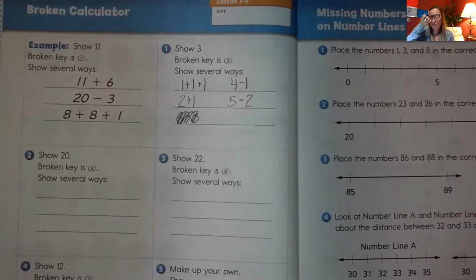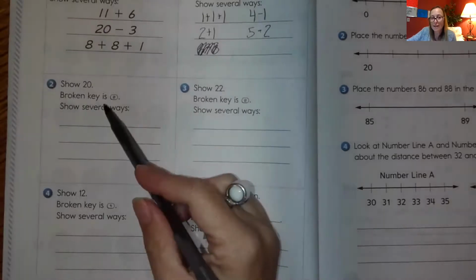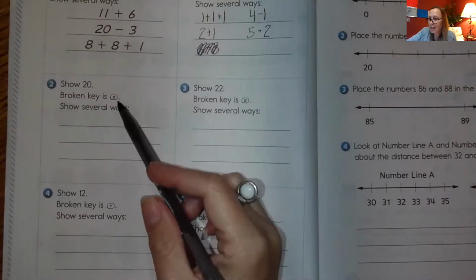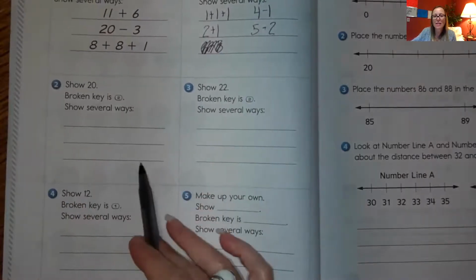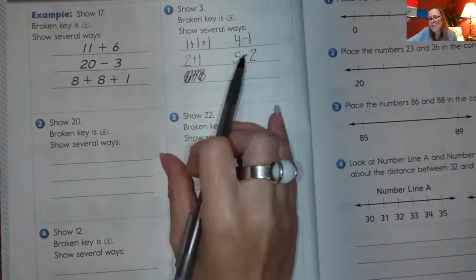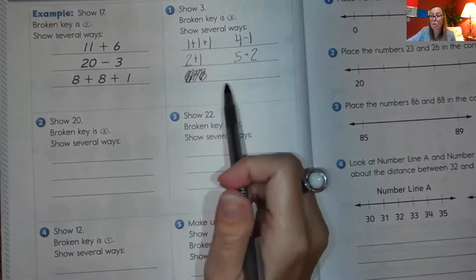And you're going to have to do this. So this is on page 4 again. And it asks you to show 20, but you can't use a 2. So again, as you start writing down as many ways as you want, and I would say several means more, 3 or more. So you need to have at least 3. If you want to do more, you can.